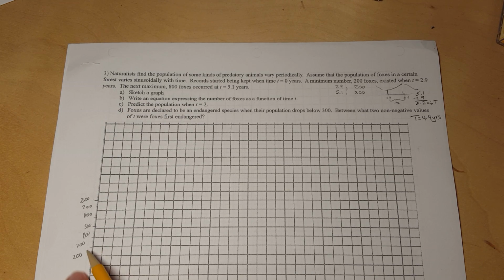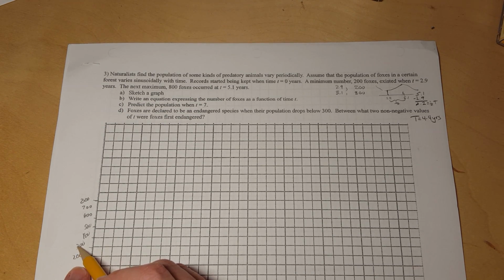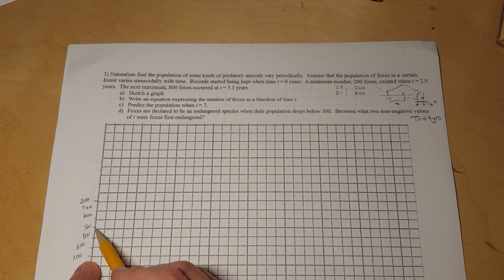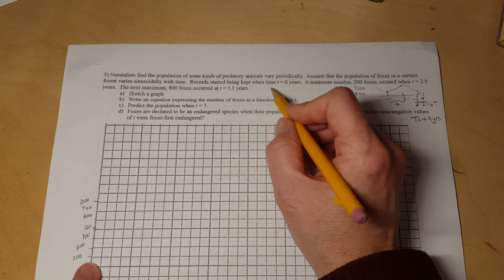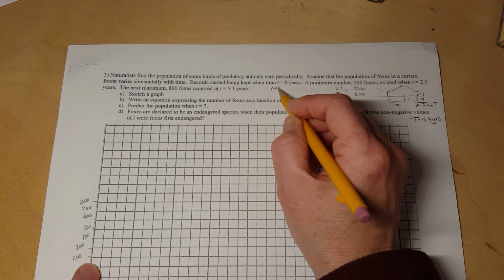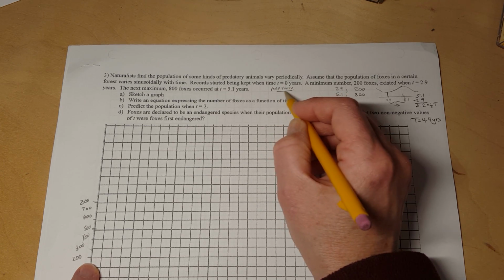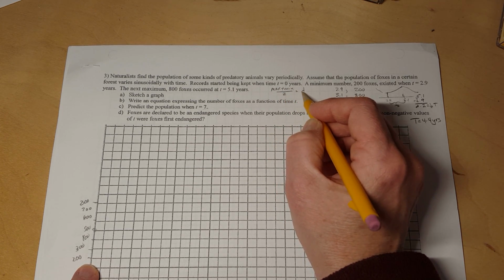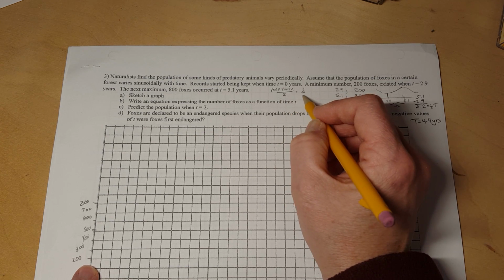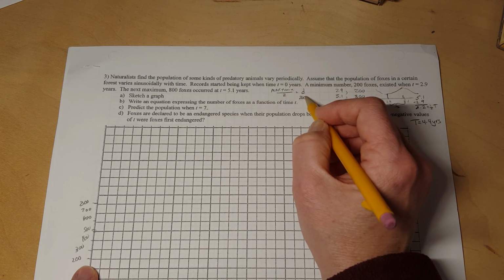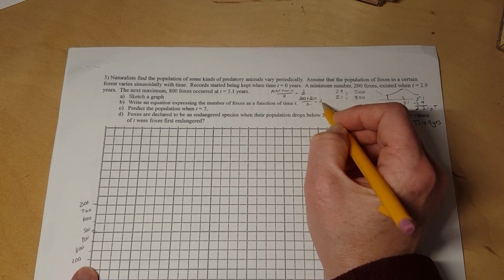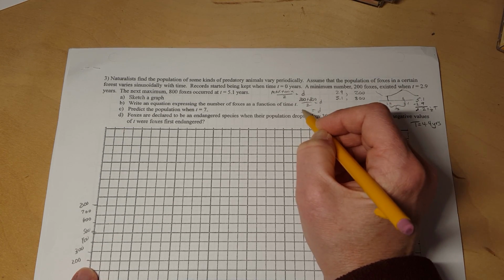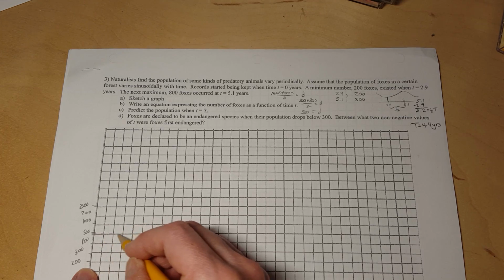Okay? And because of these numbers, they're fairly straightforward. You could probably see 500 is in the middle. But how would we get that? Well, we would say that the max plus the min over 2 is going to be the center line. That's going to be D. So if we do 200 plus 800 over 2, we see that D is equal to 500. So that's our middle line, the 500.